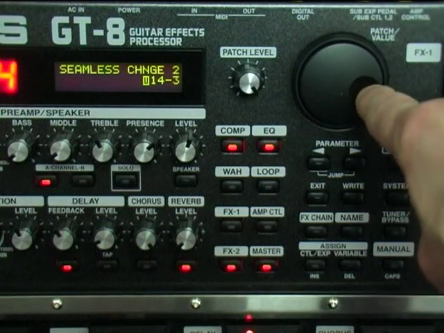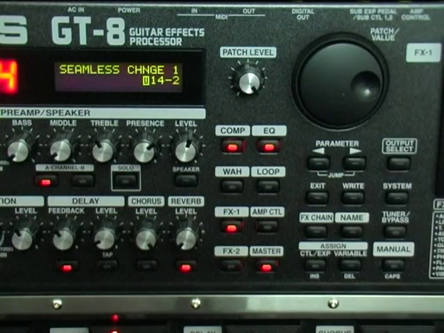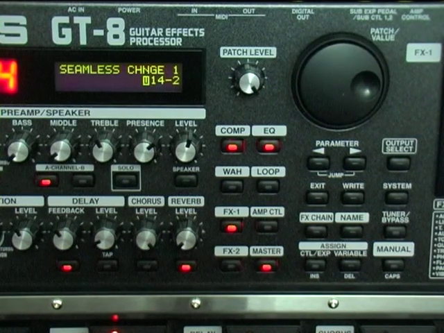Here is an example where I have two patches, one with an auto wah and the second with the harmonist. Just as an example, I have set the delay feedback on both fairly high so that you can hear the change. Both patches have a different EQ setting as well.